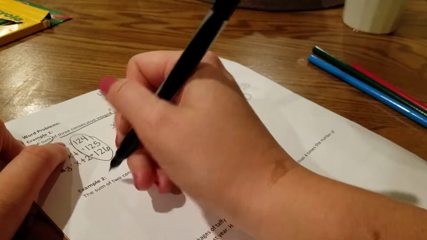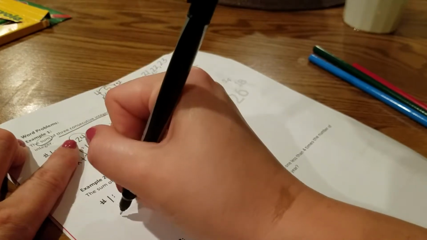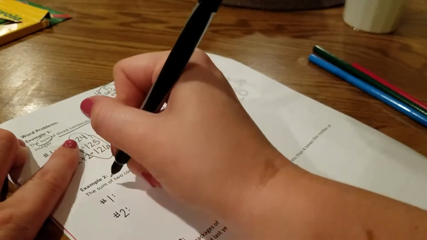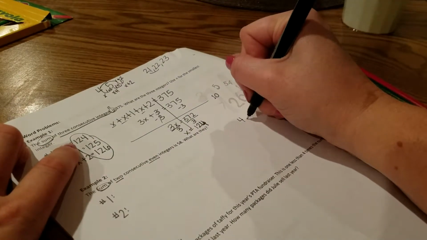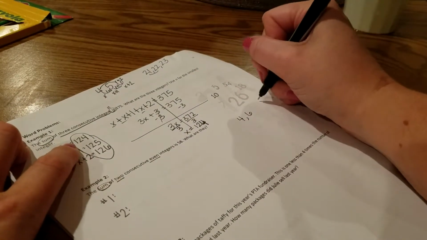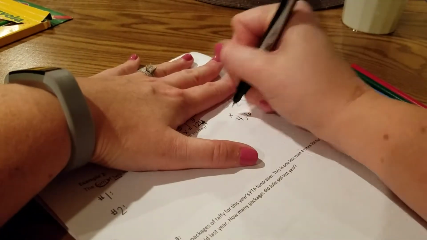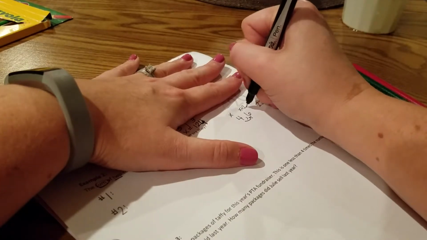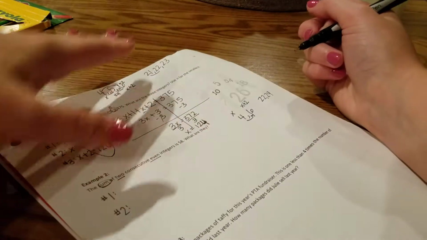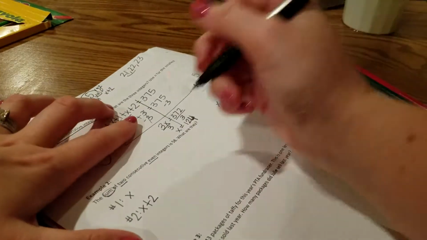The next one talks about 2 consecutive even integers. So we're going to say number 1 and number 2. Again, we're summing them, but there's only 2 of them. So think about even integers: 4, 6, 22, 24. If your first one's x, how do you get to the next one? You add 2. So x and x plus 2.